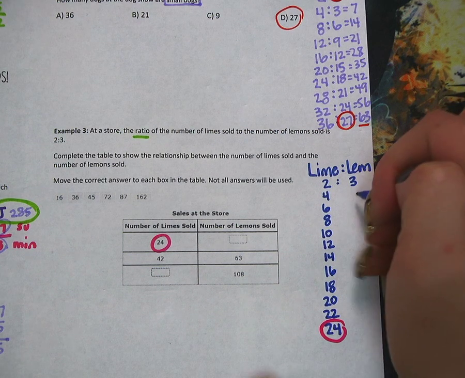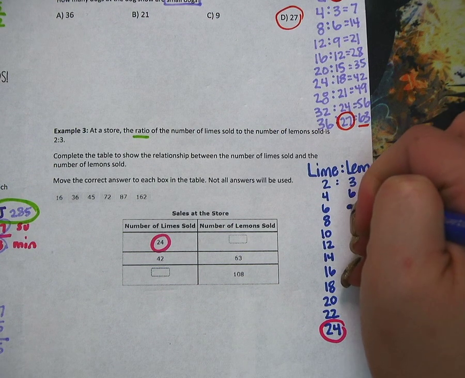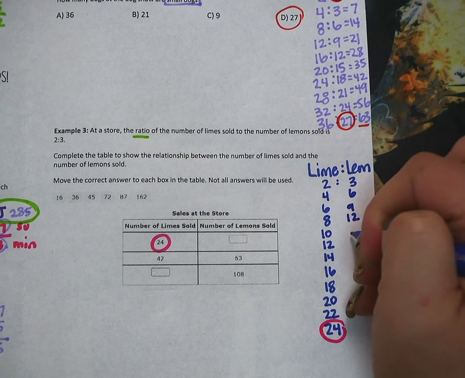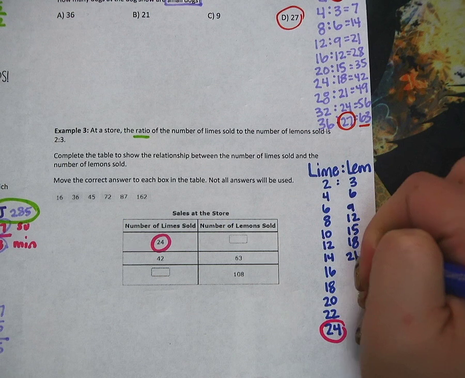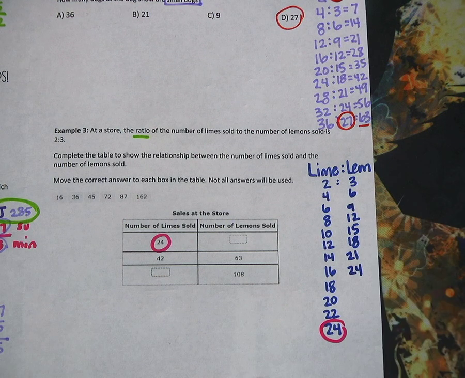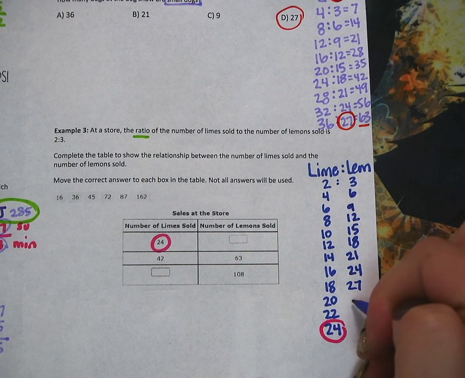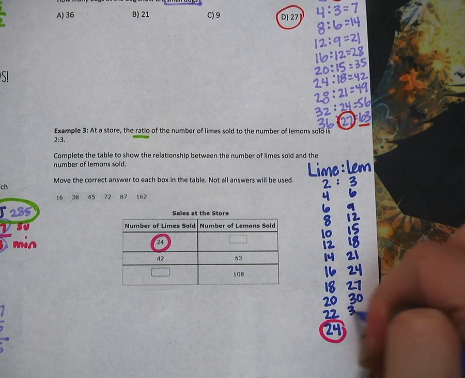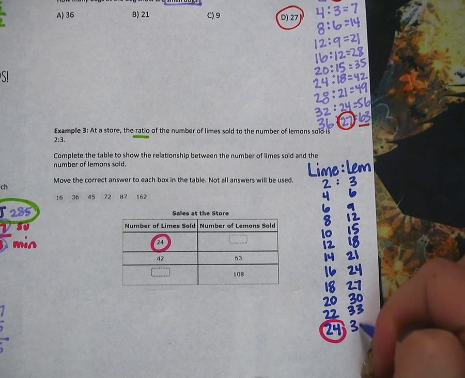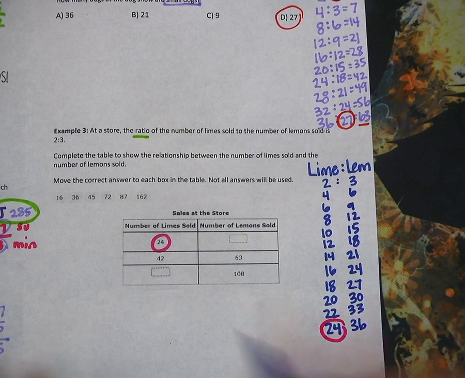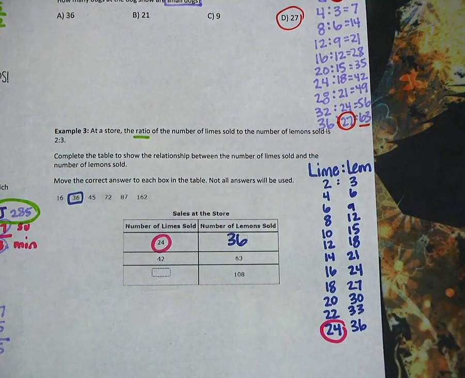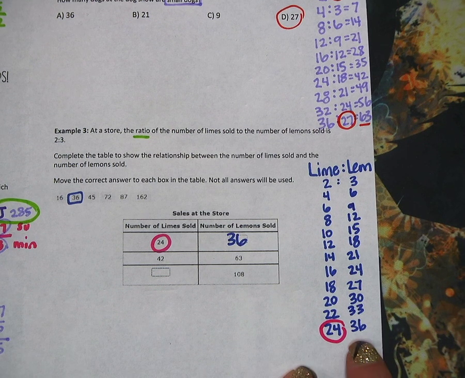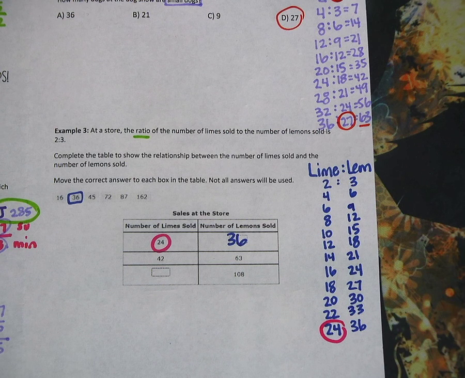So I've got 3, 6, 9, 12, 15, 18, 21, 24, 27, 30, 33, 36. So I'm going to grab 36, and that's going to go in my first box. Okay. Again, 36 was my match there.